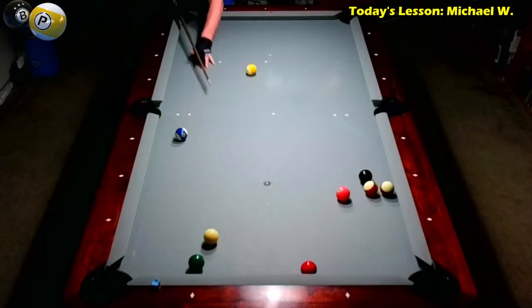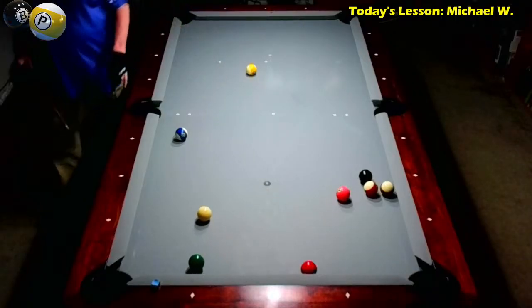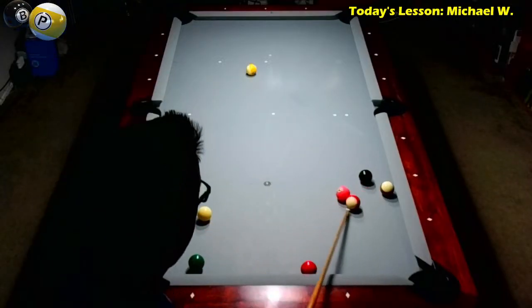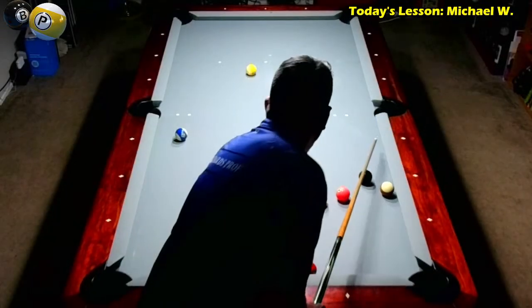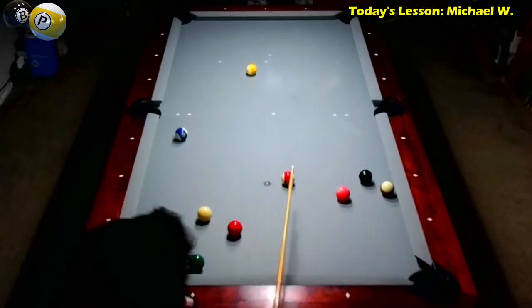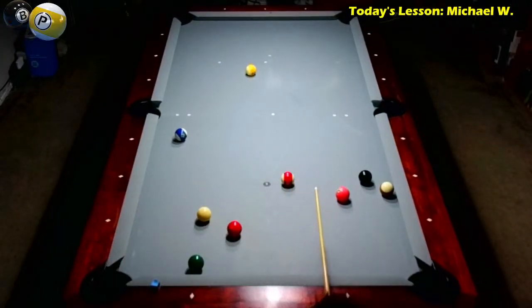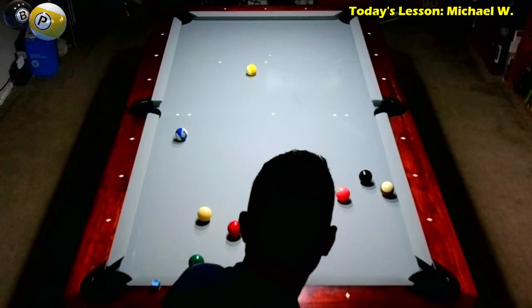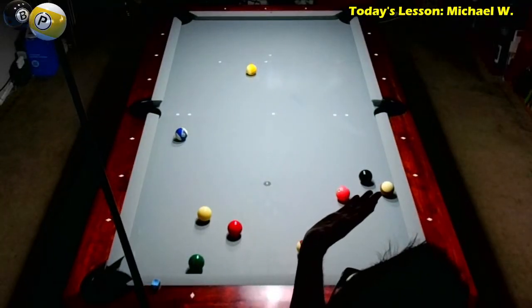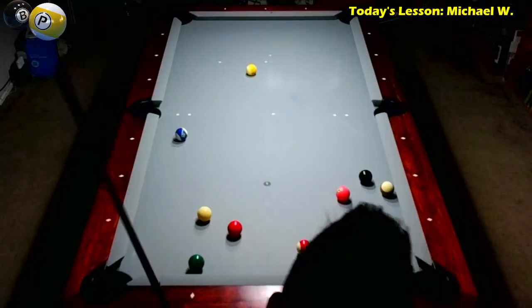Now, the thing you have to remember with the amount of English compared to the speed of your shot, and you can test this out with a ball: when a ball is spinning while it's going down the table, it has kind of a sideways look to it, like it's spinning on its side at an angle.